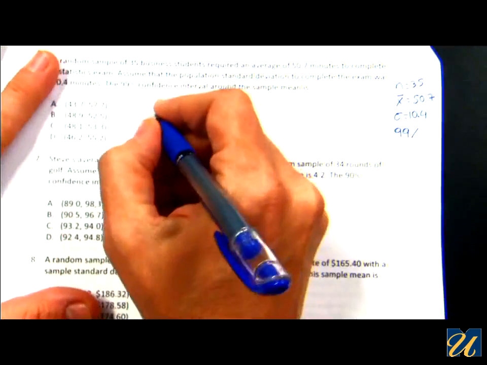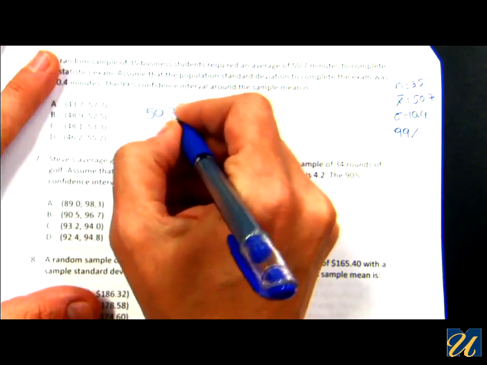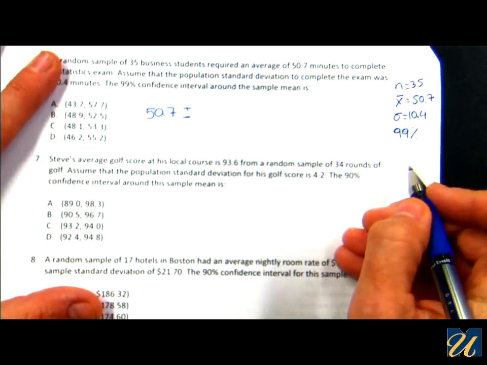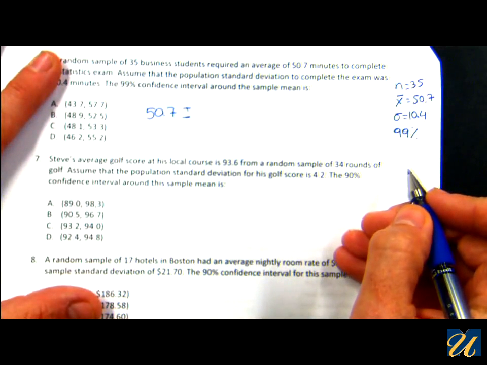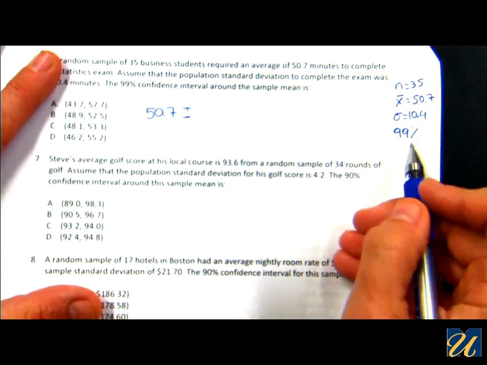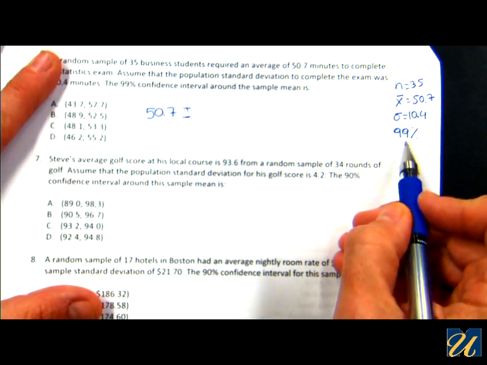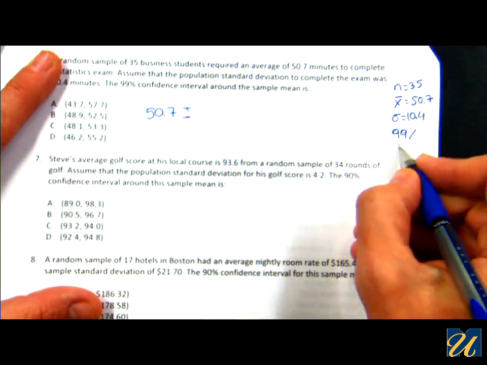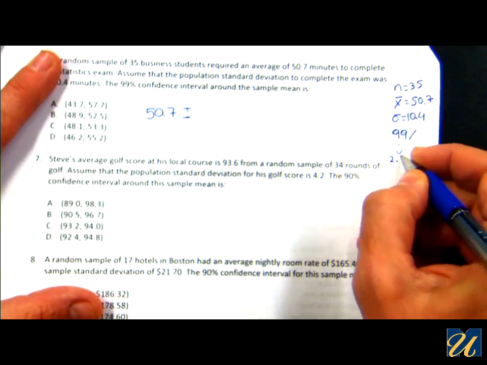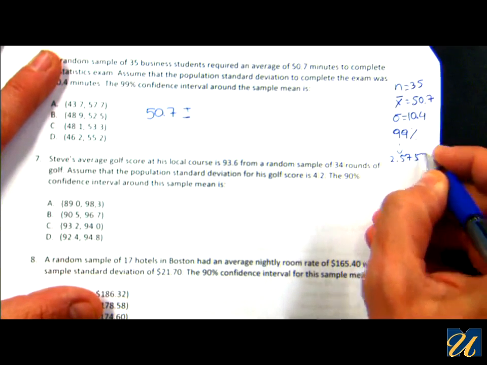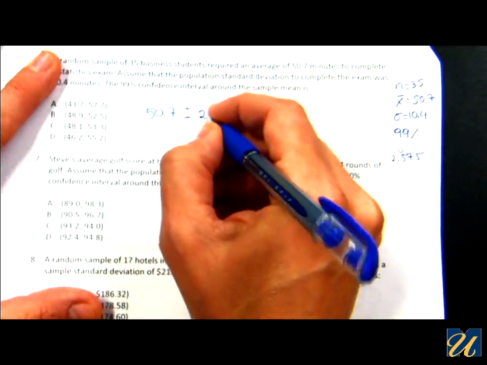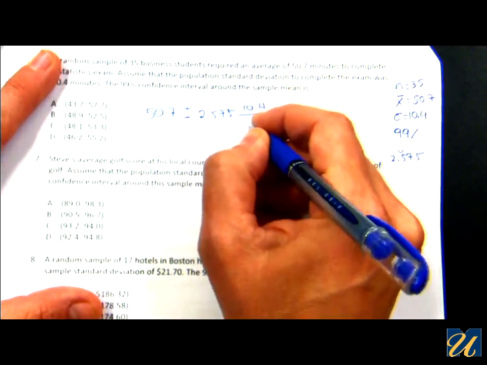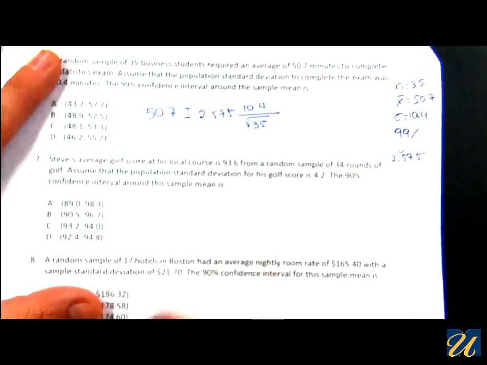If you were to do it manually, this would be 50.7, your x bar, plus minus the z-value. The z-value that derives from 99%, you can either use 2.57, you can use 2.58, or the average of the two, 2.575. So 2.575 times 10.4 over square root of 35.